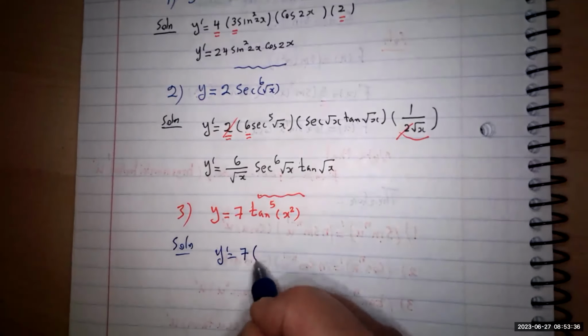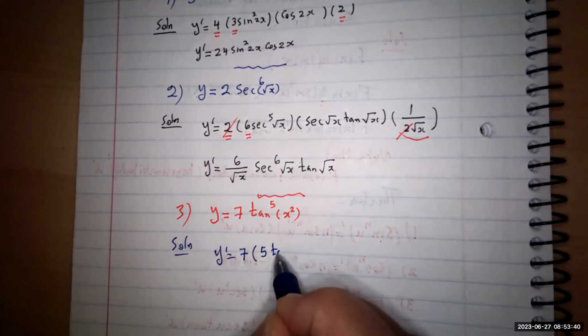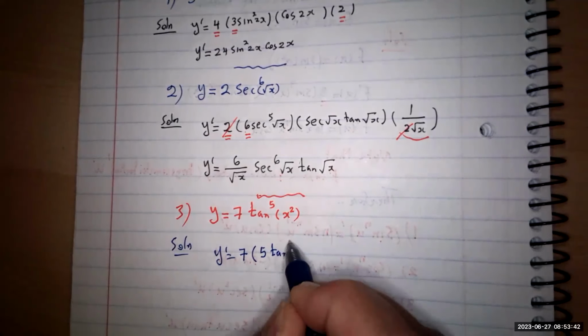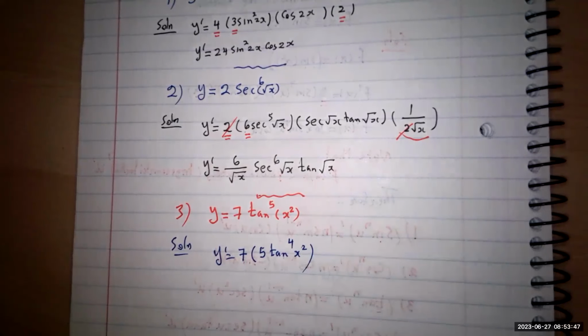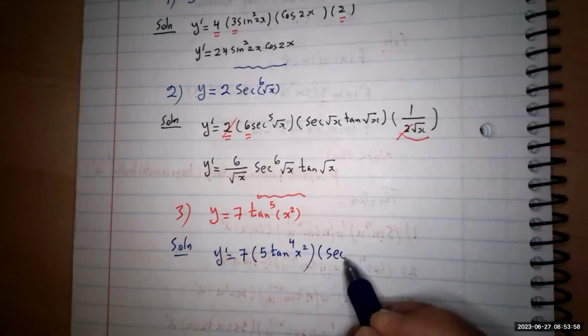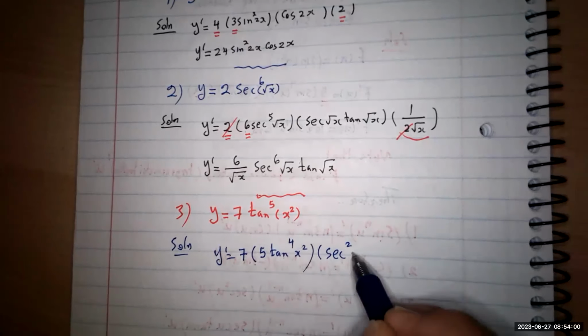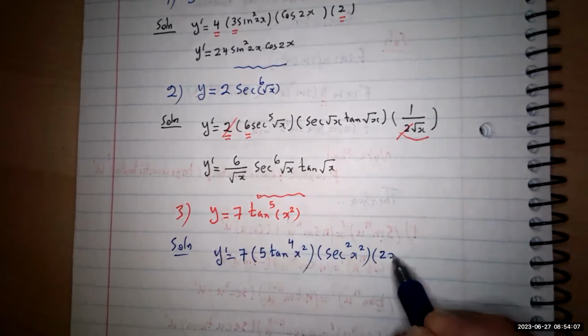Start with the power function in your first parentheses, you bring the 5 down. 5 tangent to the 4th of the x squared. You're just changing the power. Okay. Times derivative of the trig function, derivative of the tan, secant squared. It's a secant square of the same function, x squared. Times it by derivative of the inside function, derivative of x squared, 2x. That's it.